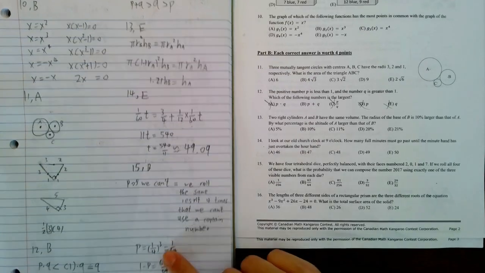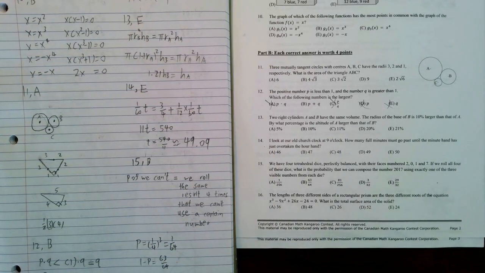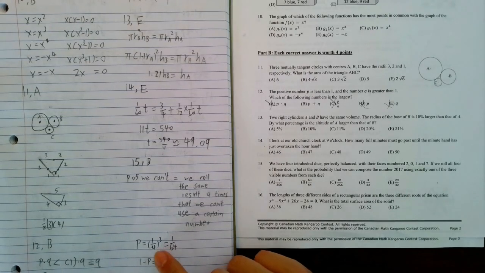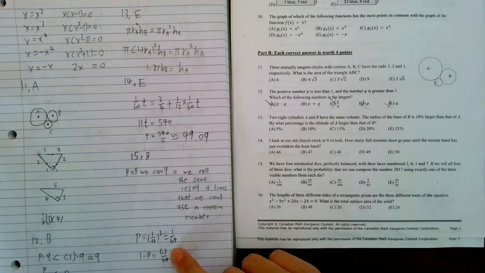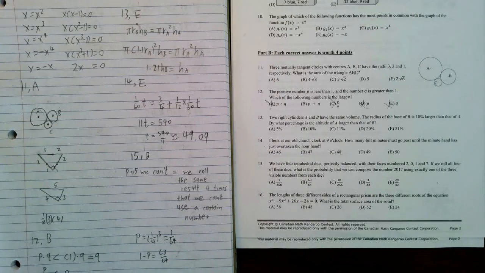Therefore, it doesn't matter which number you roll first, and if the other 3 have the same orientation, each individual trial has a probability of 1/4, and to the power of 3, we get 1/64 as the probability that we cannot construct 2017. And we subtract this from the total probability, which is 1, and we get 63/64.